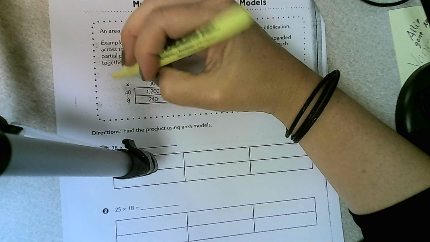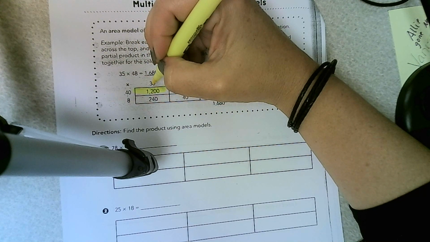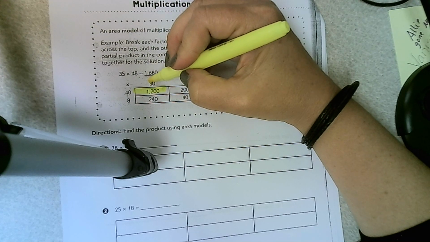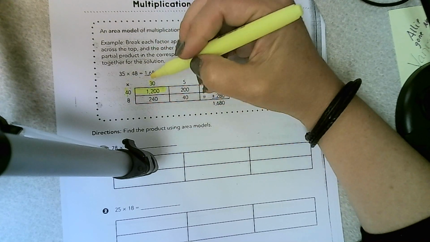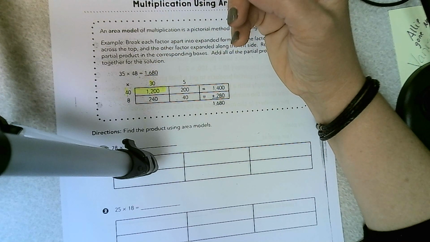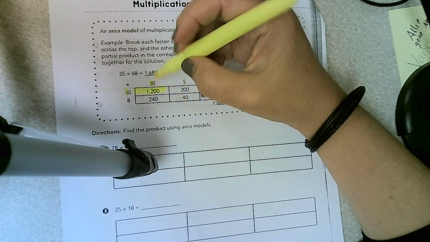So if we pretend that this 40 is driving down the street, the first thing he hits is the intersection of 30. So all you have to do is actually just multiply the first two numbers. 4 times 3 is 12. And then we learned when we were dealing with multiples of 10 that you can just add the zeros. So it's 12 and 2 zeros.